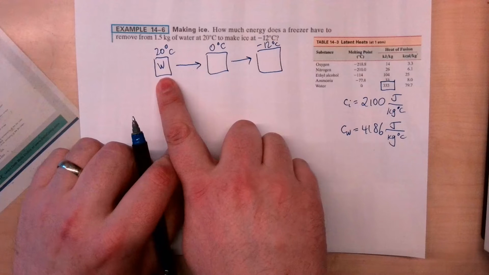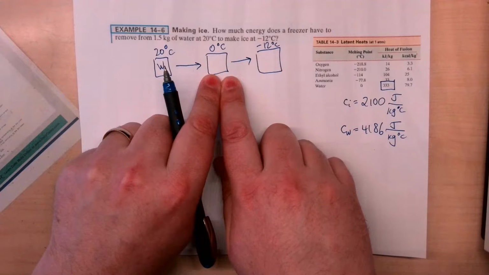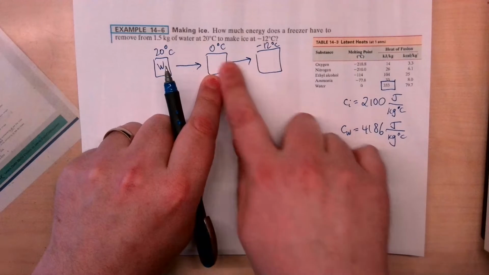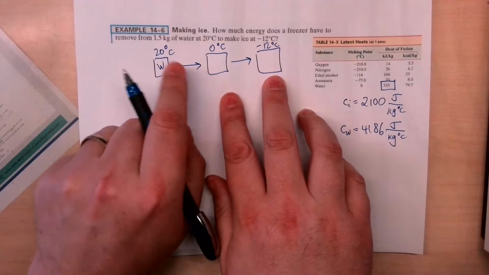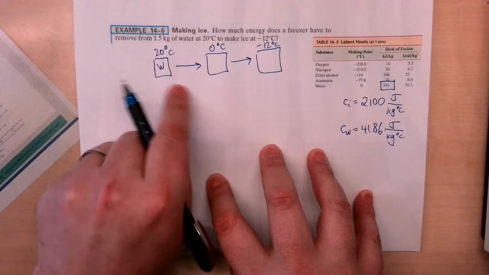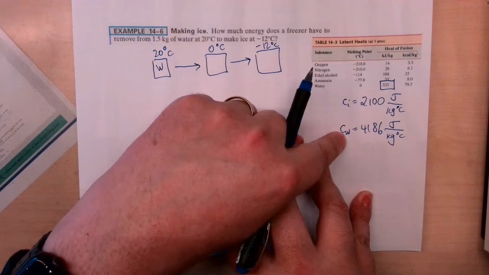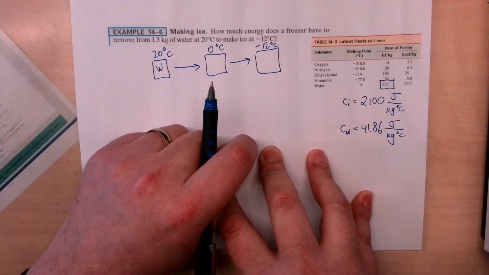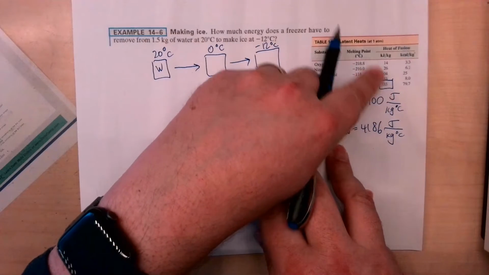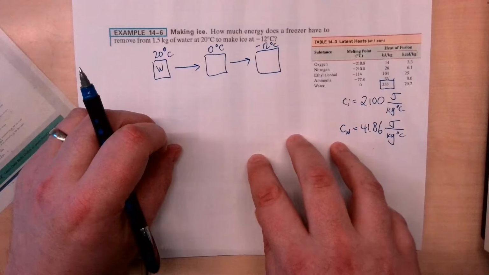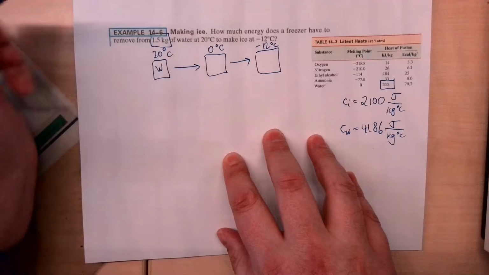So we have to figure out how much energy we need to cool it down to 0. We have to then do our latent heat of fusion, how much heat we have to take out, and then we have to take it from 0 to minus 12 with ice, cooling the ice. So things we'll need: we'll need the specific heat of water, we'll need to know our specific heat of ice. It's not the same as water. Notice, when it's solid, it has a different specific heat. And we also have our latent heat of fusion, which we're going to reverse, is 333 kilojoules per kilogram, or joules per gram, I guess we have to say. And we have 1.5 kilograms of water.